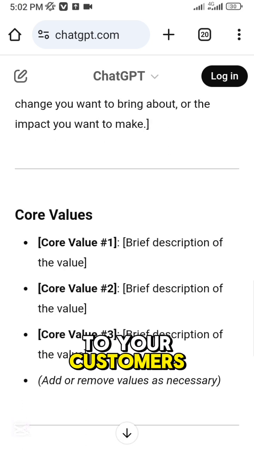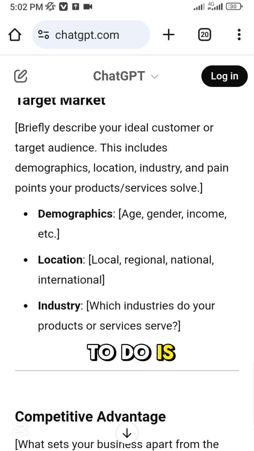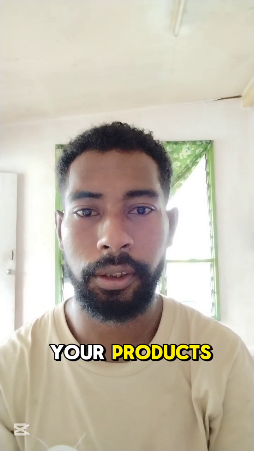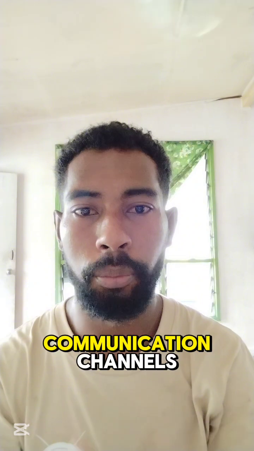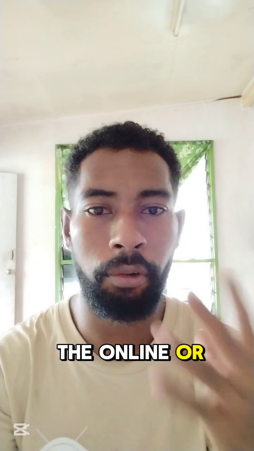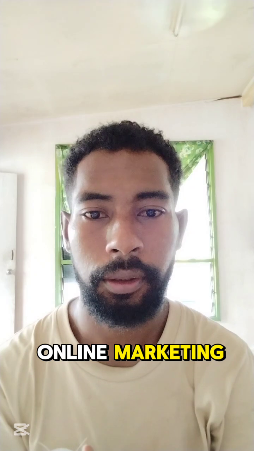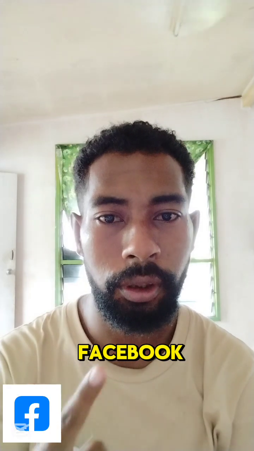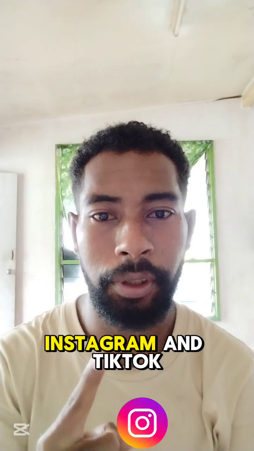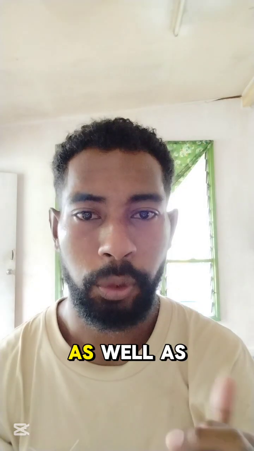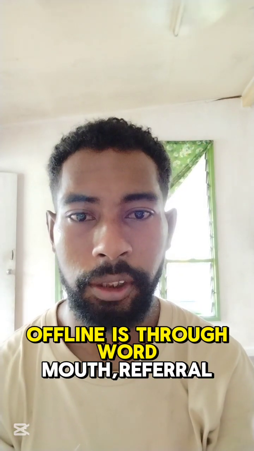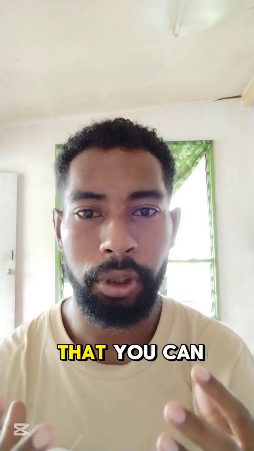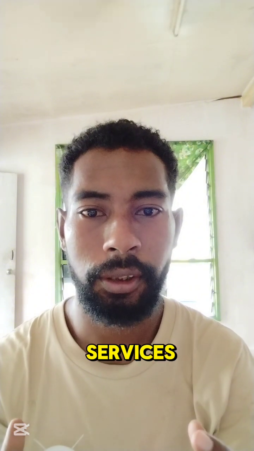So after you have created a template or format for each of those writing services that you are trying to provide to your customers or clients, the next thing to do is to find customers. That is where marketing comes in. Marketing is a process of promoting your products or services through the means of communication channels. It could be either online or offline. In terms of online marketing, some of the ways that you can promote your services is through platforms such as Facebook, WhatsApp, Instagram, and TikTok. In terms of promoting your services offline, it is through word of mouth, referral, or cold calling.